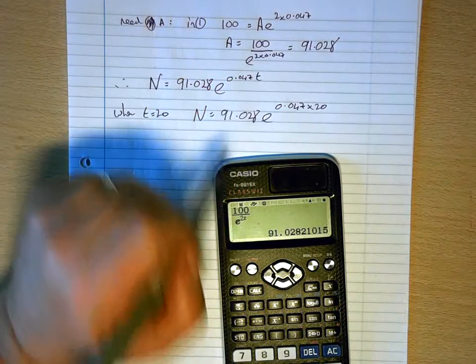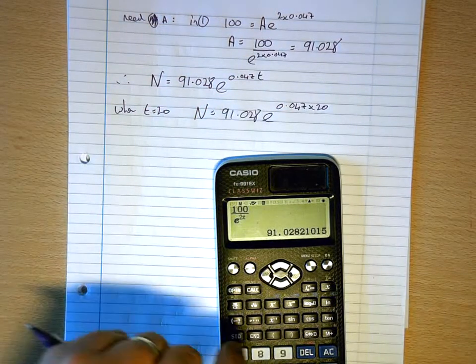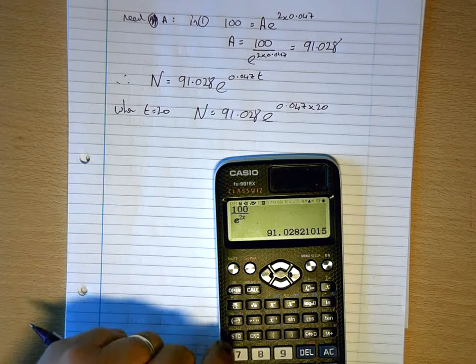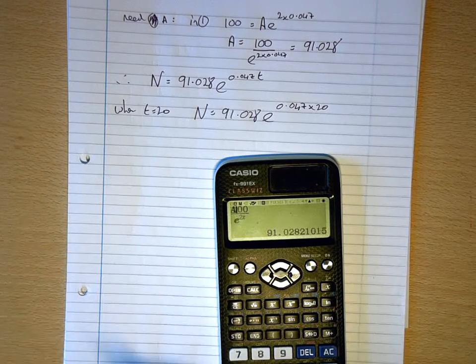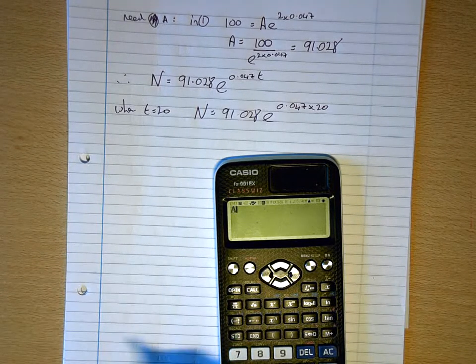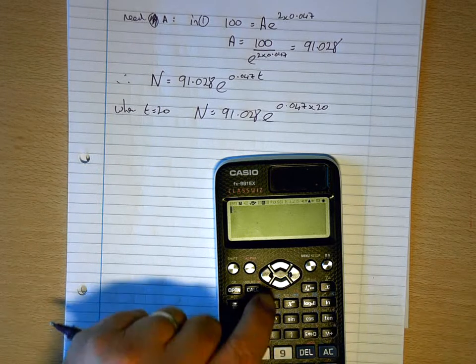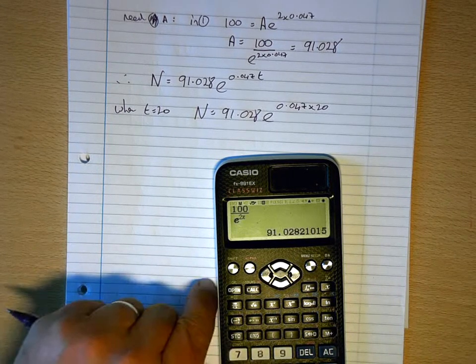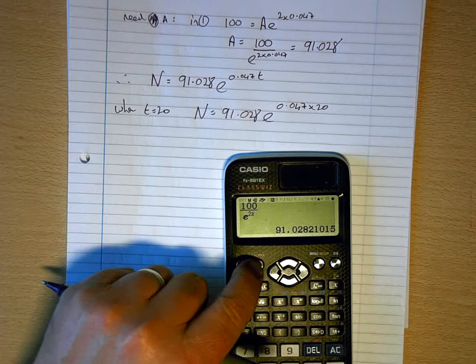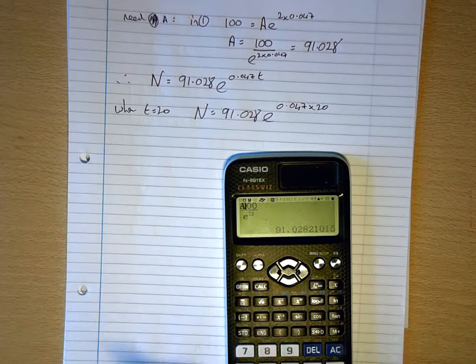So if I store this as a different variable, I'm going to store that in a. That didn't work. Store alpha a equals.